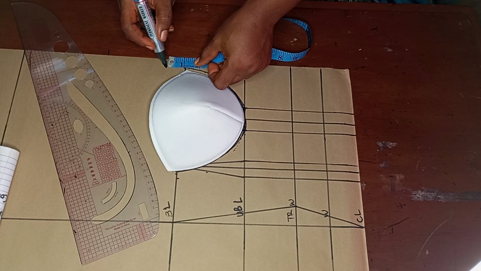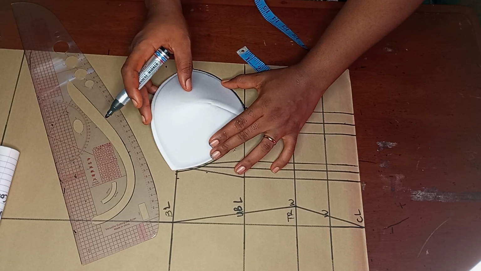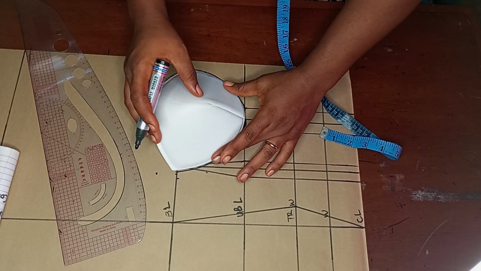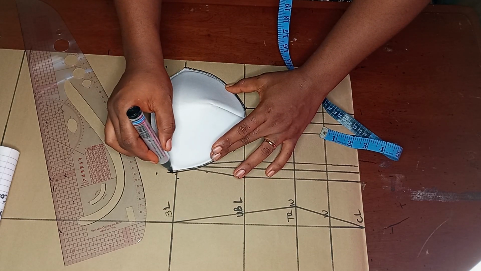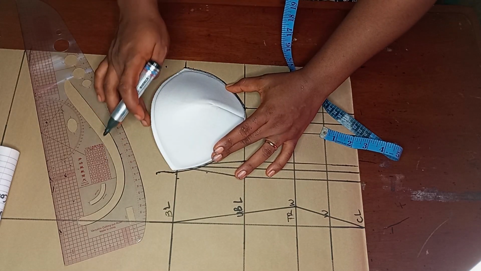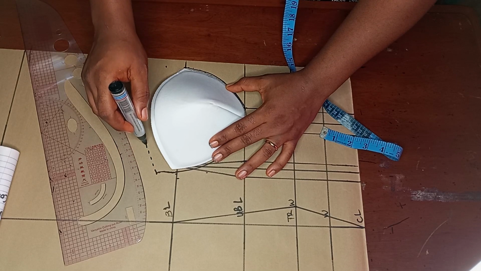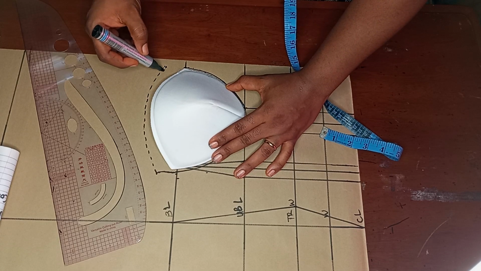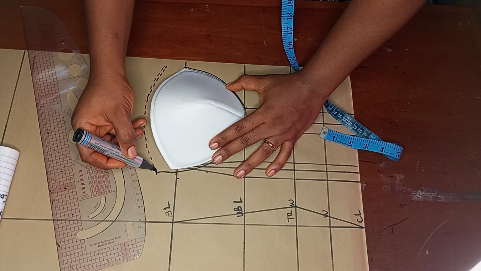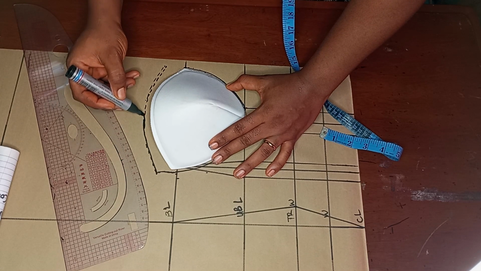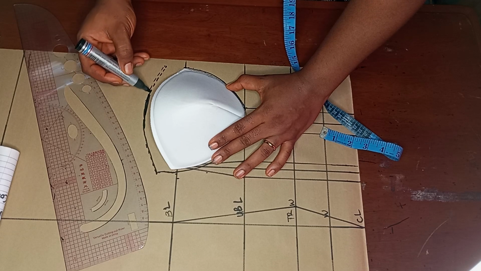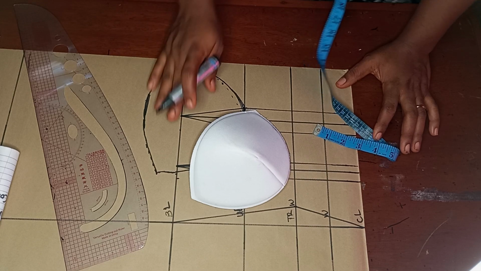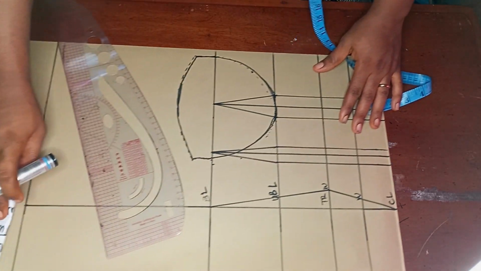After this, on my center front, I will be coming up by 1 inch on both sides of my cup, and I'll connect it. I want to lift that cup area so that it's not too high or too low, while still using my cup as a guide to make it cup-like. That's what you can see me doing now. Connect it like so to form a nice smooth cup.